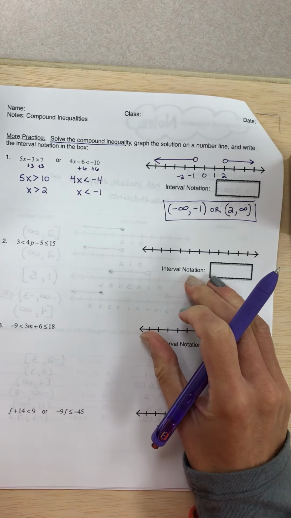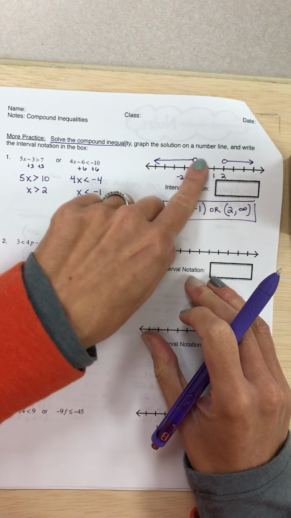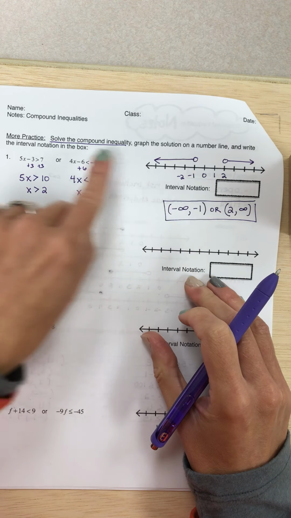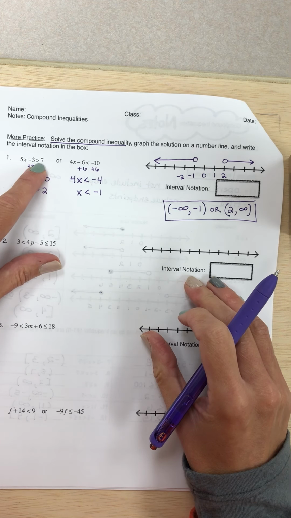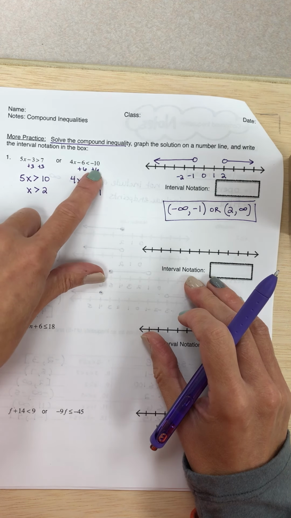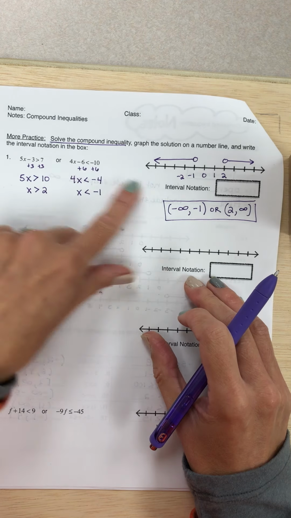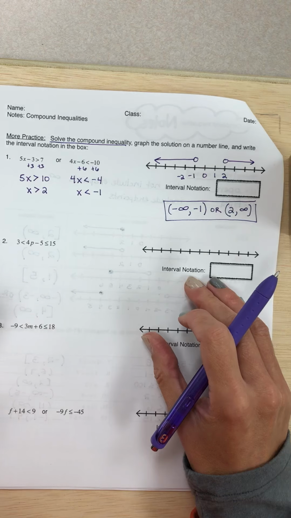Note that the only values that won't make either of these true are these ones in here. So if I were to substitute 0 in for either of these, 5 times 0 is 0. 0 minus 3 is -3. -3 is not bigger than 7, so it doesn't work for this one. 4 times 0 minus 6 is -6. -6 is not less than -10. It's actually greater, so it doesn't work for this one. So these are the only values that don't make either of these true.